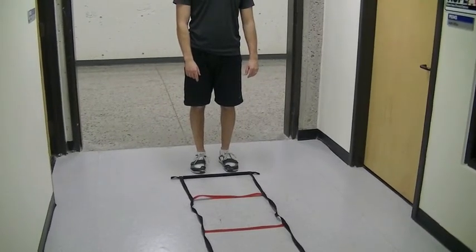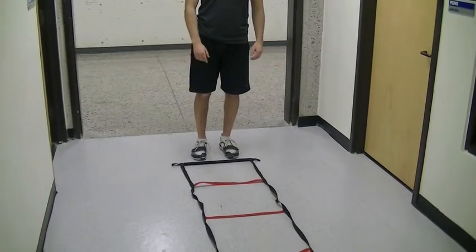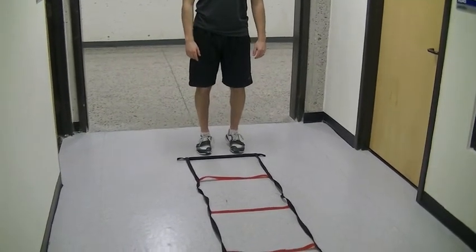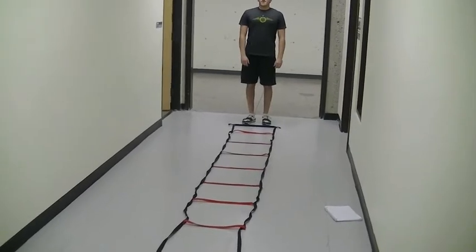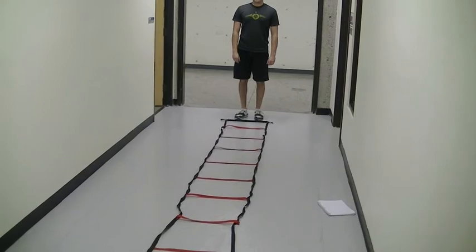balance, coordination, and strength. So the patient will start at the end of the ladder and will progress through the ladder with their positioning depending on the exercise. And they need to make sure that they keep on the balls of their feet throughout the exercises. The exercises will start off simple and slow. For example, the patient will run through the ladders with 1 foot in each square.